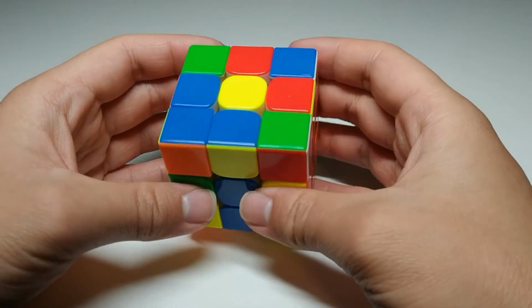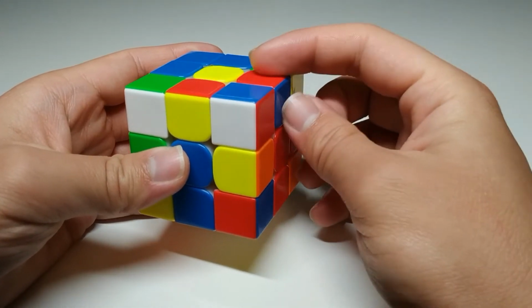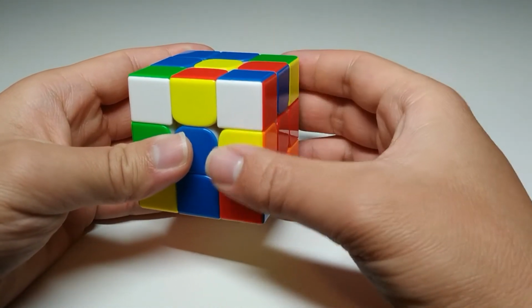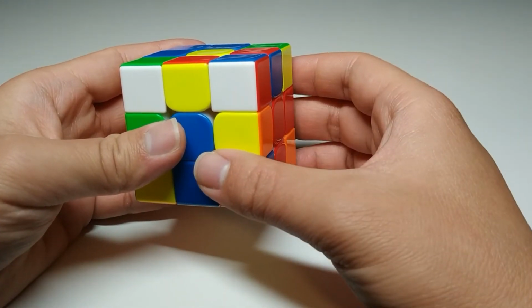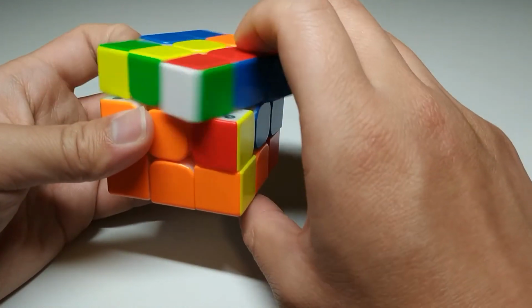But on the contrary, let's say we wanted to solve this pair next. This edge is bad, so we can't just use natural moves. The best thing to do is to rotate, and then we can use natural moves, and now the edge is good.